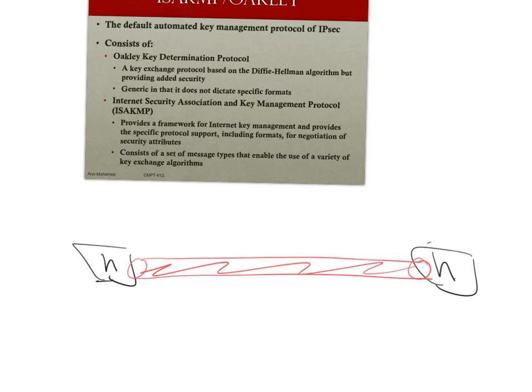In addition to this, there is another small tunnel here for management and control of this data traffic. It's on a separate logical channel. Of course, it has to go through the routers and everything, but it's logically separate from the data channel. This channel is where we send messages to configure and manage the data traffic, and we'll see some examples of these messages. So this management traffic needs to have a security association as well.